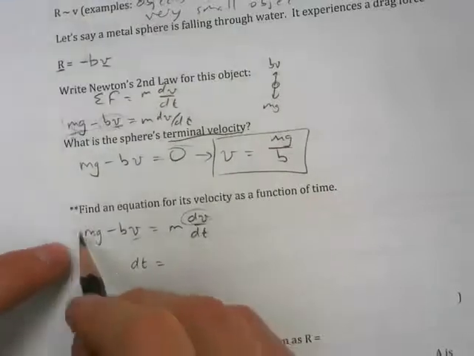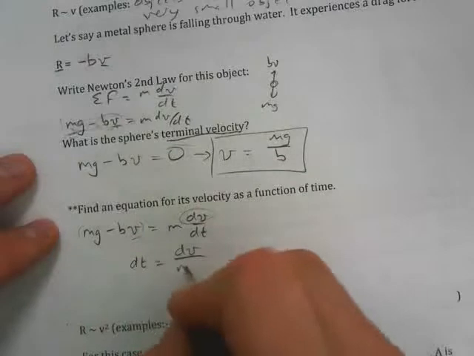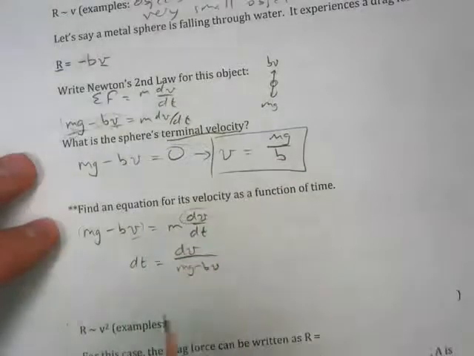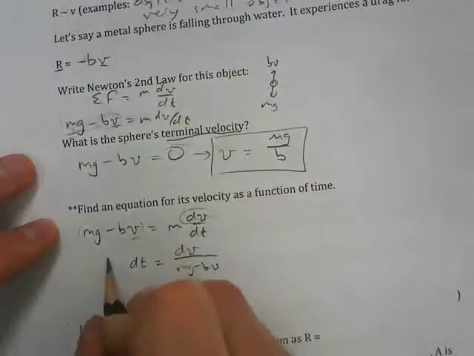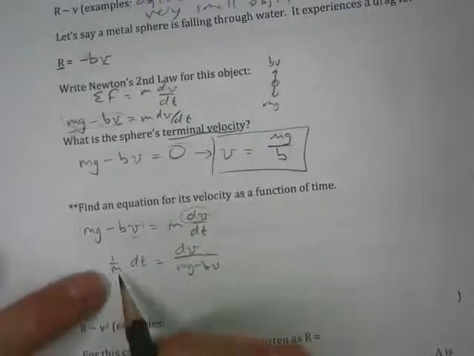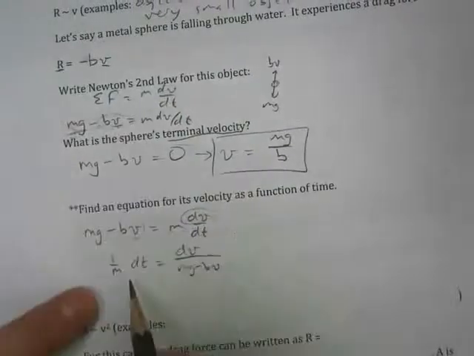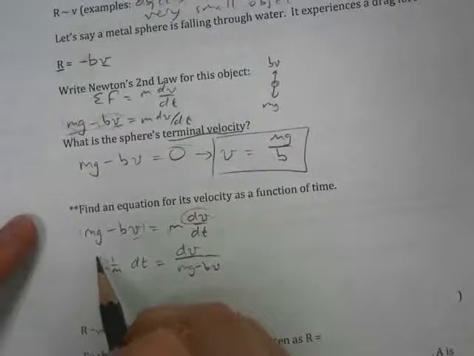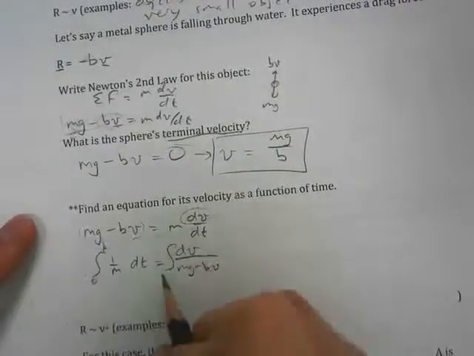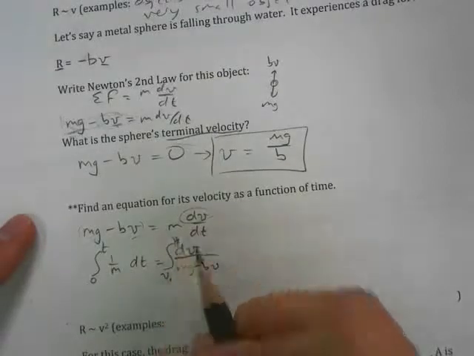You divide this whole stuff to the other side because you need it on the same side as the dv. And then this mass you can throw wherever you want. It's probably easier to stick it over here because mass is constant with relation to time and to velocity. And then to solve, we would integrate both of these, from 0 to t. So in this case, from v naught to v final.